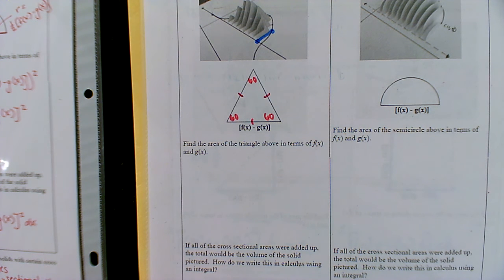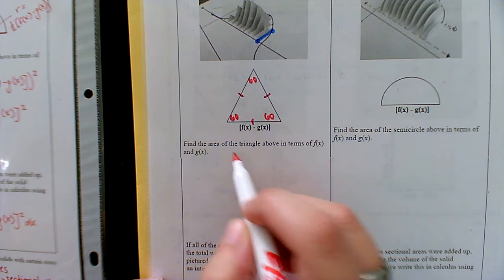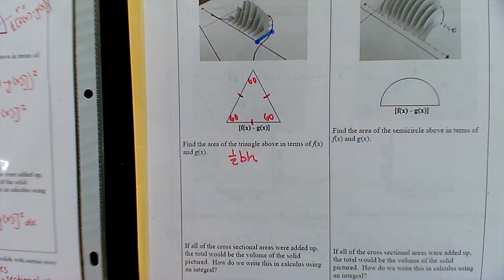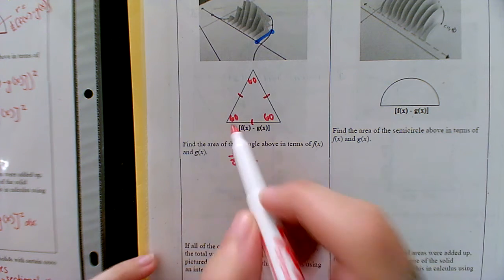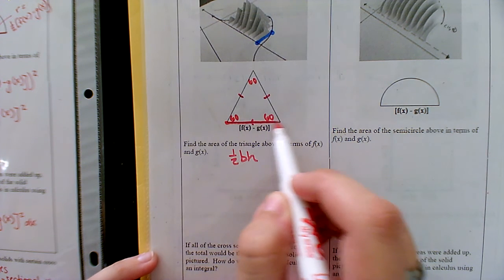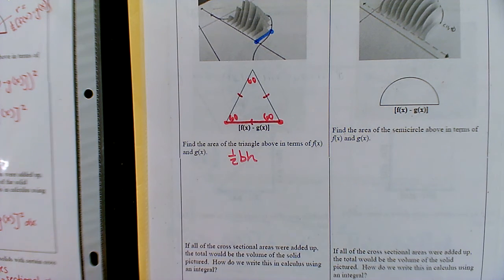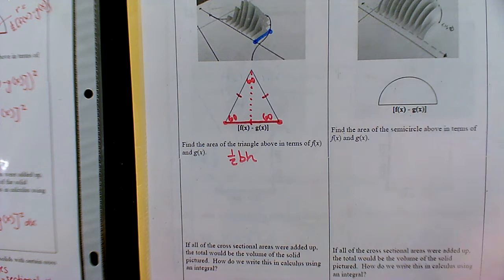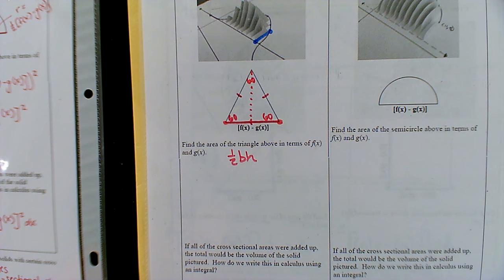So in order to figure out the area of this triangle, we still have to do 1/2 base times height. And based off of our little cross section here, we know the base, the part in the Play-Doh, is still f of x minus g of x, but the height is not that same distance. So we have to figure out what is the height in this case. So I wonder if we can try to think about this a little bit.